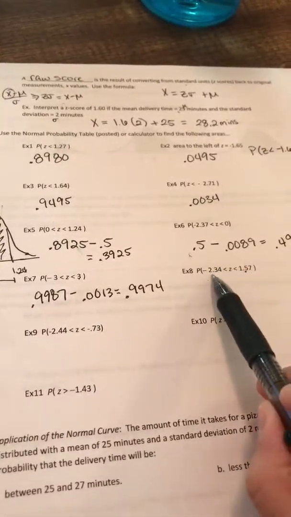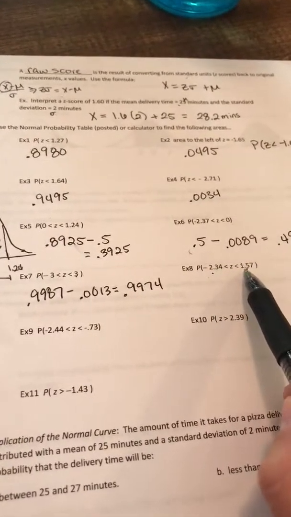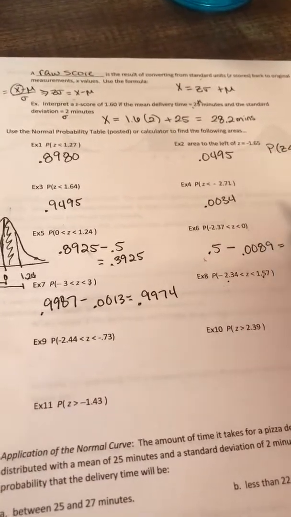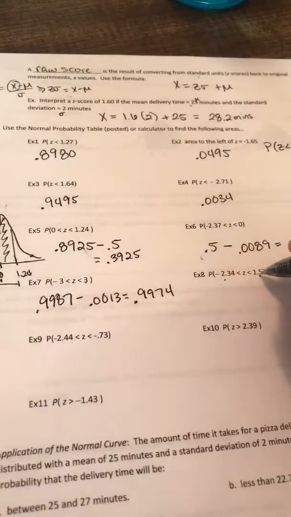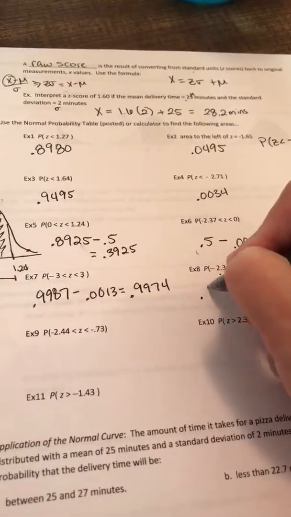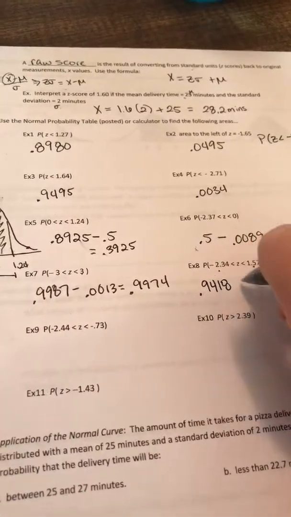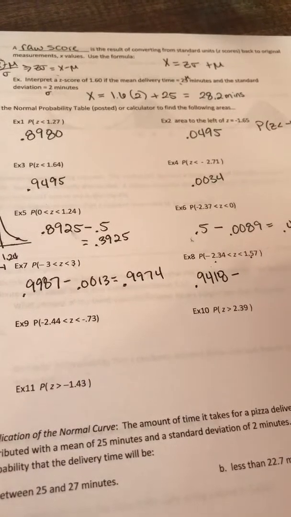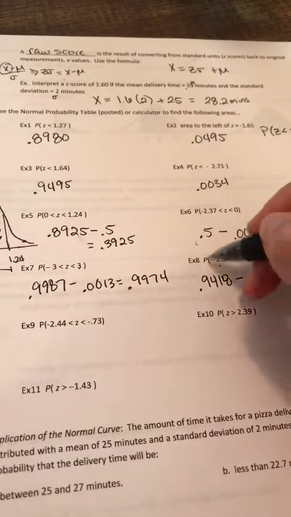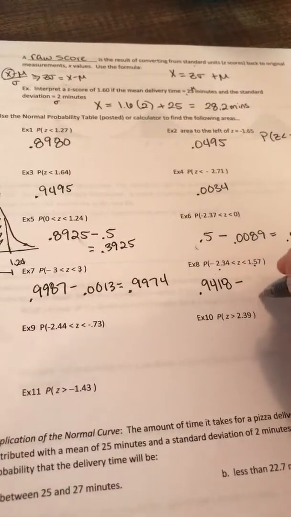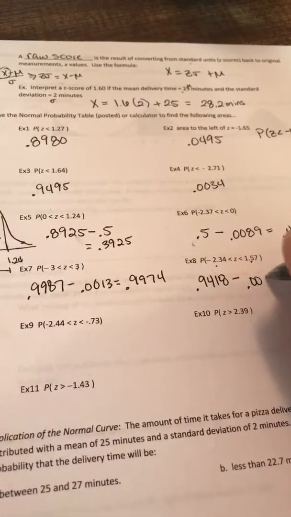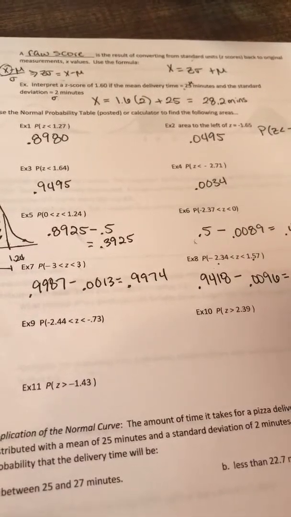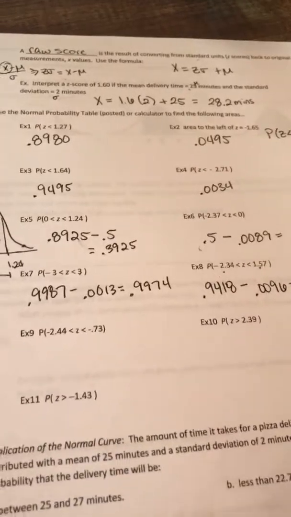Between negative 2.34 and 1.57, I think I probably showed you enough on how to use the chart and look it up. Go to 1.57, which should give you, assuming I looked at the right number before, 0.9418. If any of these are wrong, you can let me know and I'll fix it. Minus the value for negative 2.34, which should be 0.0096, and you subtract those and you get 0.9322.